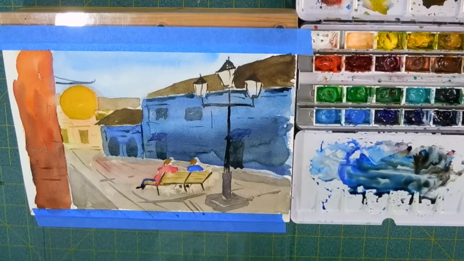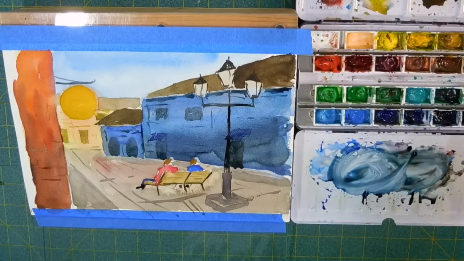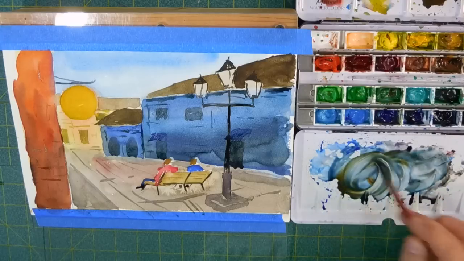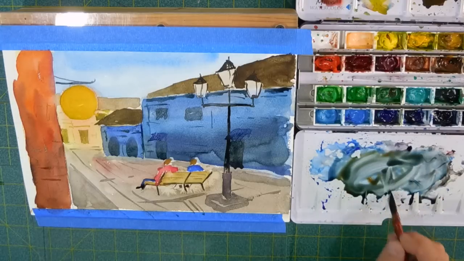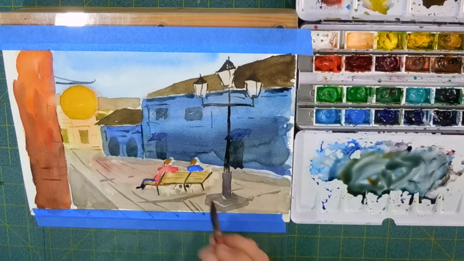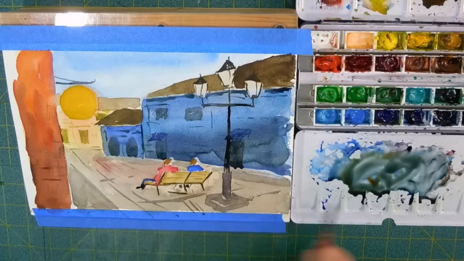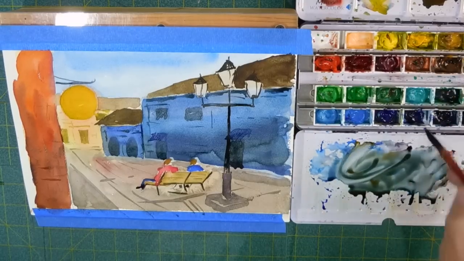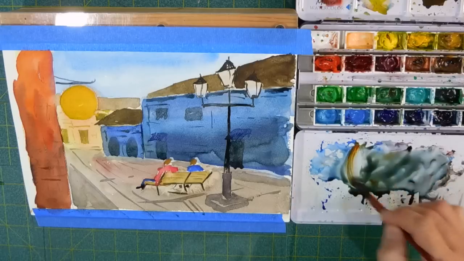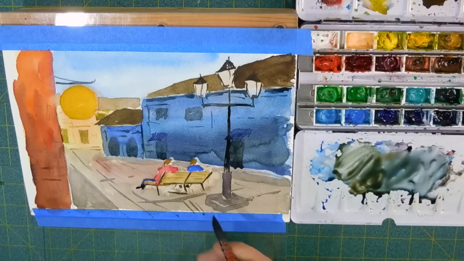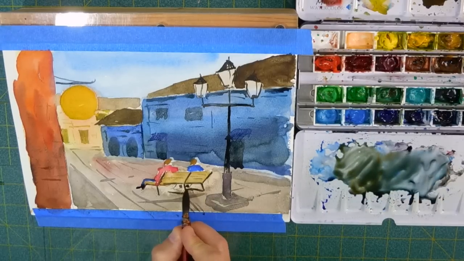Here we go. We need to put a little bit of a shadow underneath these guys. I've been trying to make my shadows a little bit warmer. I don't know why. I always used to think shadows were blue. You got to use ultramarine for your shadow. You can't use anything else. Shadows are cold. Shadows are cold.